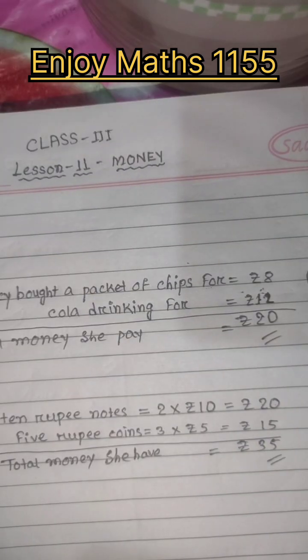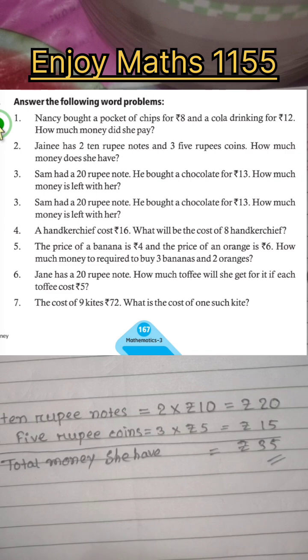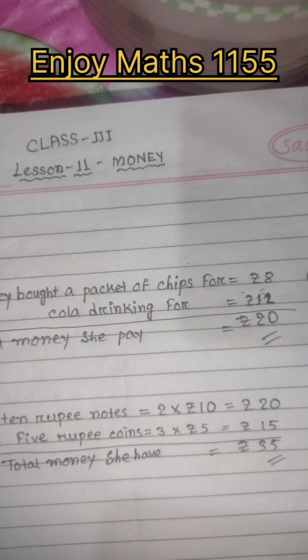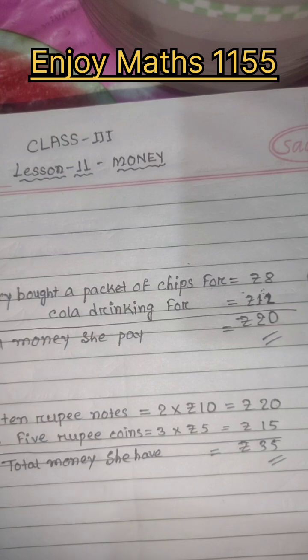Let's see question number 3. What does question number 3 say? Sam had a 20 rupees note. He bought a chocolate for 13 rupees. How much money is left with him? What do we have to find?